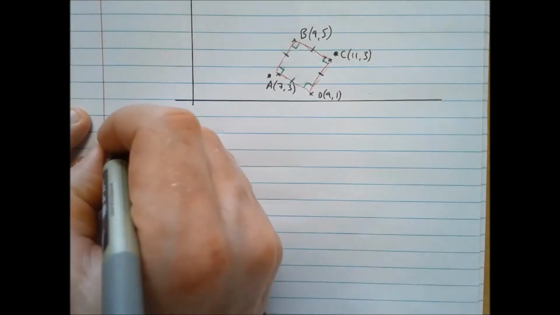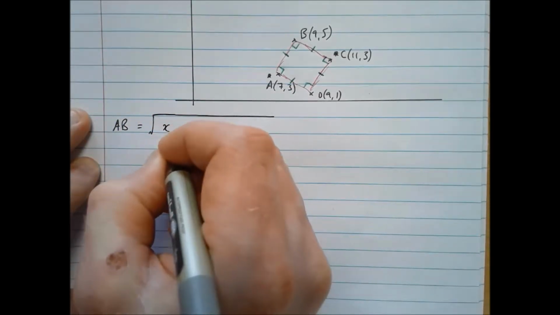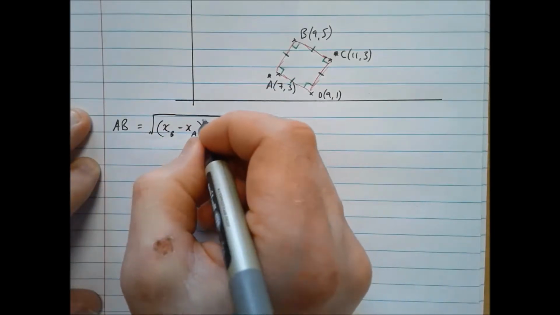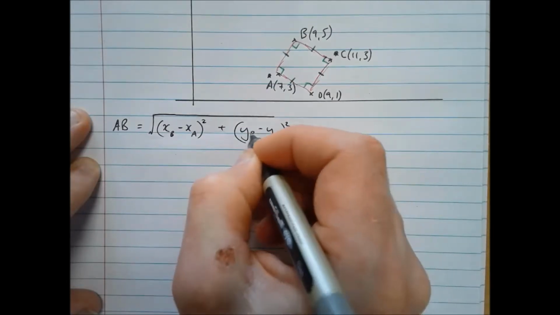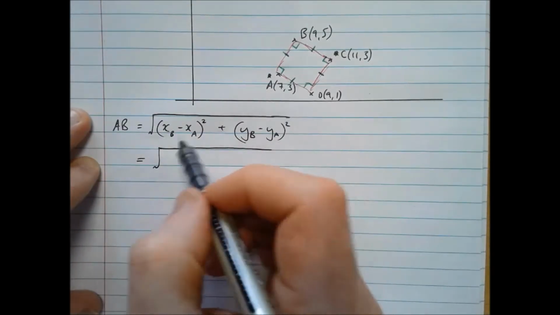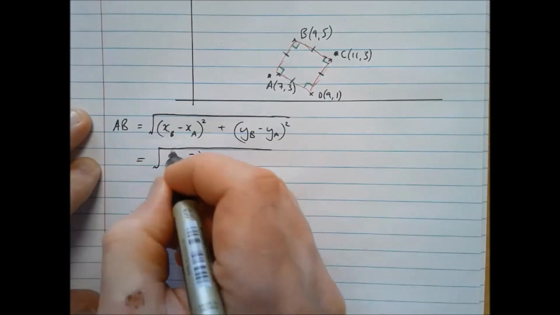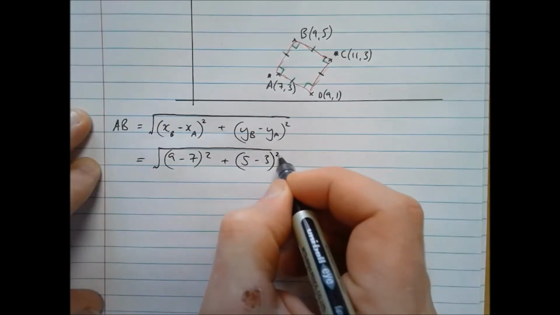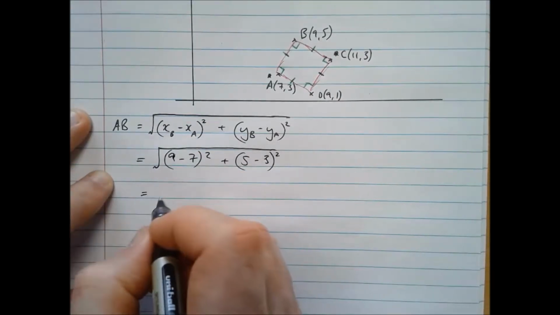So first of all, what's the length of AB? Well, a reminder of the formula there is going to be xb minus xa, you might do it as x2 minus x1, all squared, plus yb minus ya, all squared. Okay, so substitute your values in. What we've got here: xb is 9, xa is 7, yb is 5, and ya is 3. Substitute them in and quickly work it through.